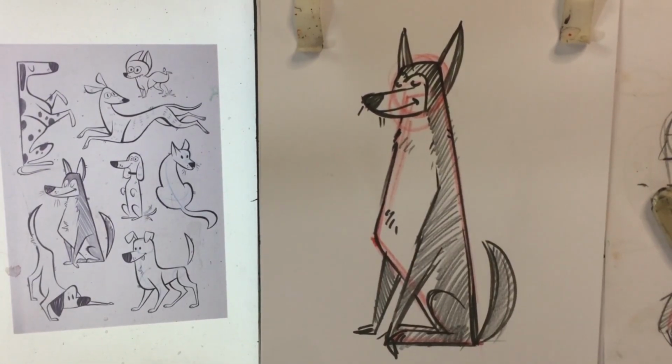Okay, so how to create this? These animals are strong. Okay.